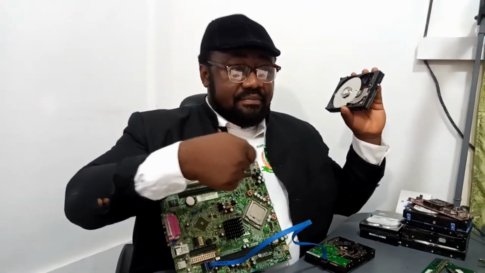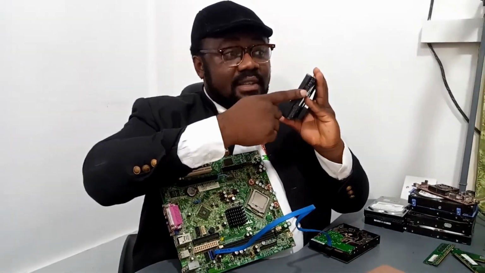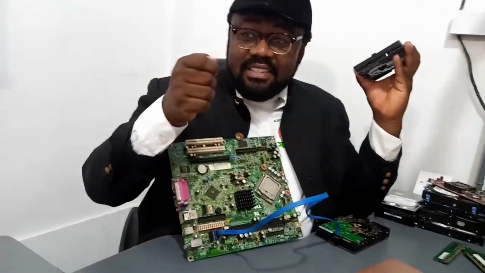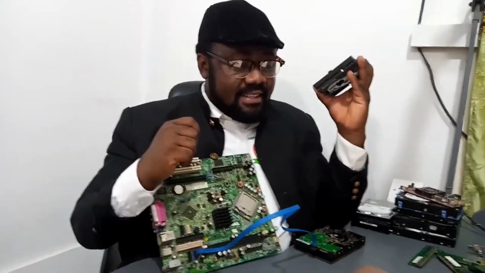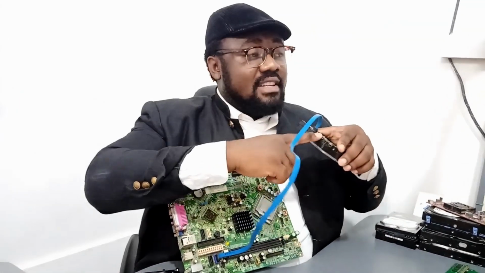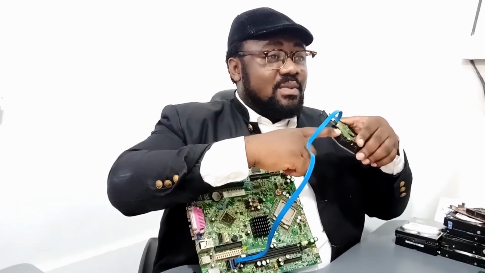And when it comes to power, I told you that we have two types of power connectors, right? Who can tell me the one for the IDE one? It's called the Molex. Excellent. Do you remember the Molex connector? Excellent. And then we also have the one for this, which is what?